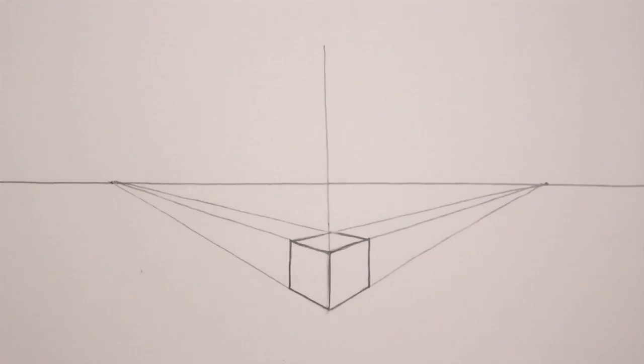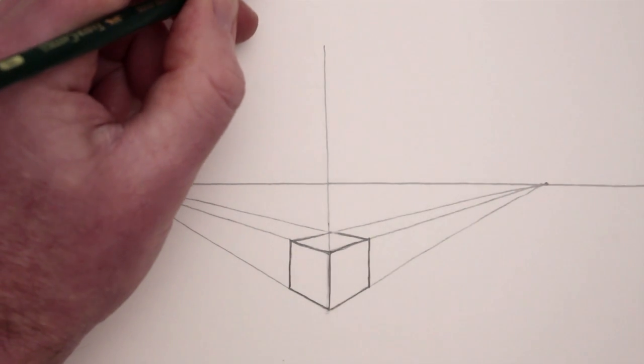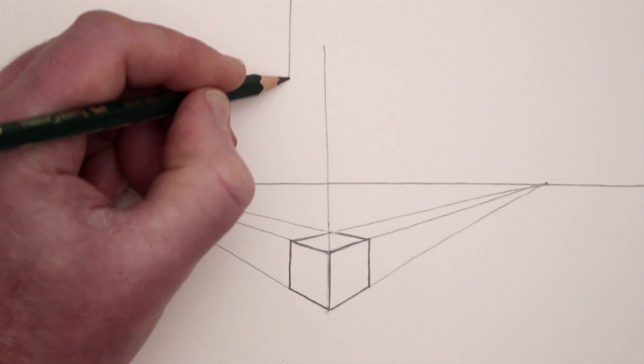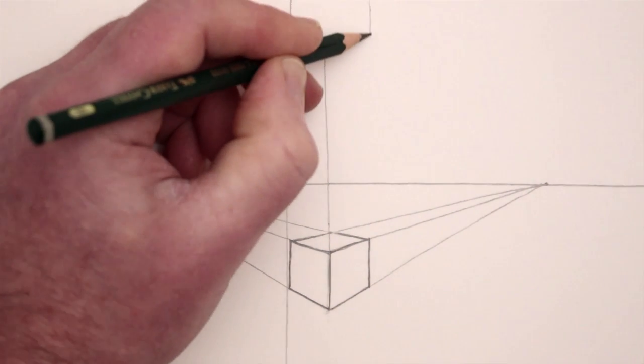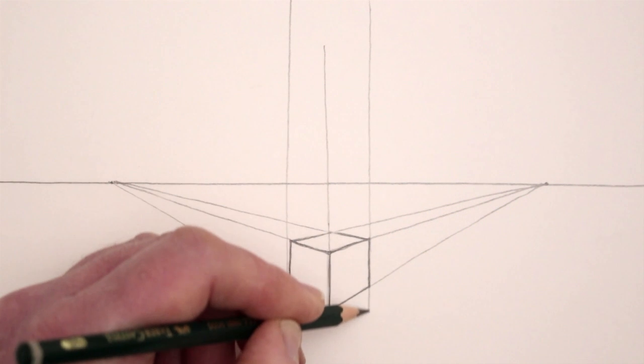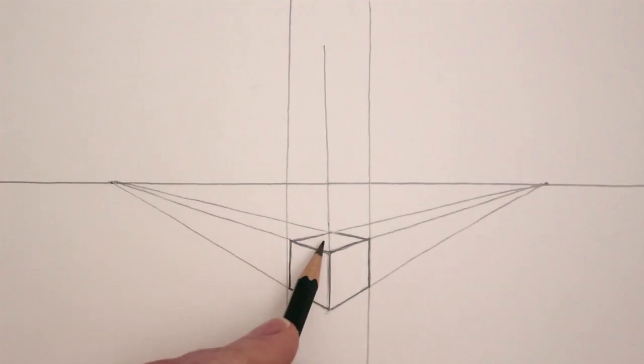So I just darken some of the lines, and then for the two further edges of the cube, I'll continue two vertical lines down the whole of the page, so that we can do a whole stack of cubes. Now in this drawing, I don't want the stack of cubes touching each other. I'd like a little gap.